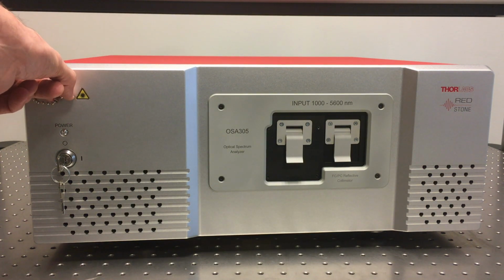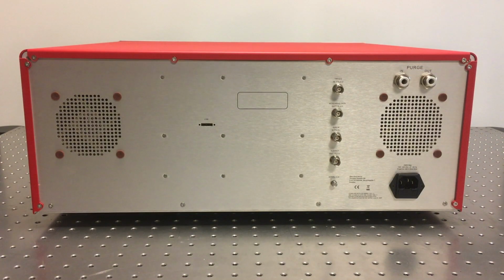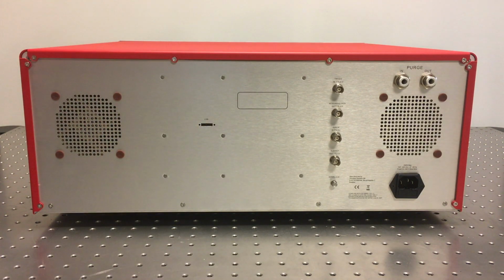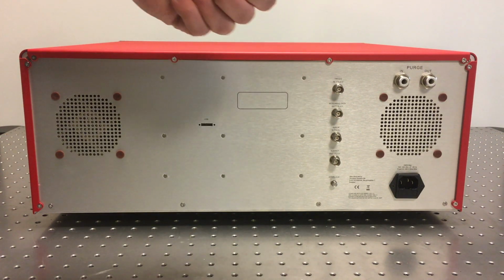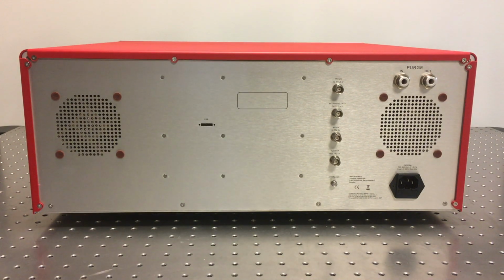And lastly, we have the calibration output, where you can connect the fiber from the calibration output to the fiber input port for calibration. The back panel of the Redstone includes the high-speed USB 3 connector to which you connect the laptop. You also have 2 BNC connectors for triggering and recognizing when the device is acquiring data. And you have 2 purge connectors which you can use to purge the instrument. There is also an adapter to the free space input port, so you can purge the optical path all the way to the light source.